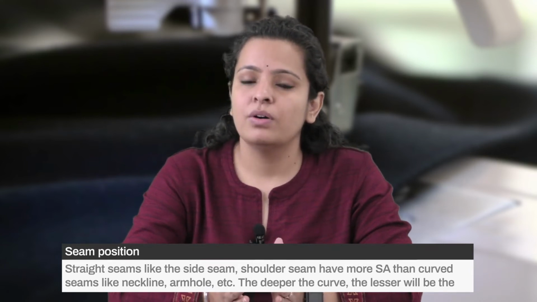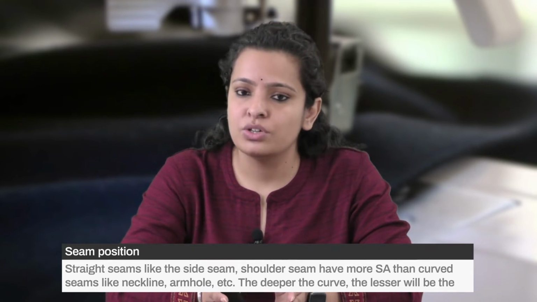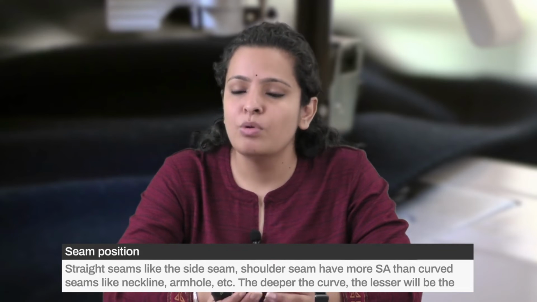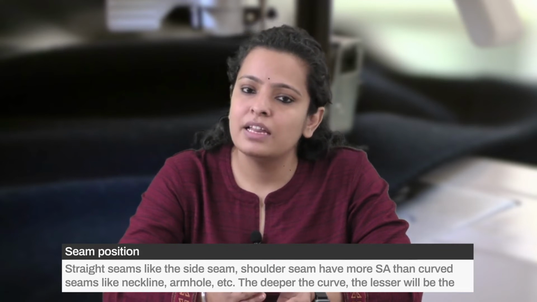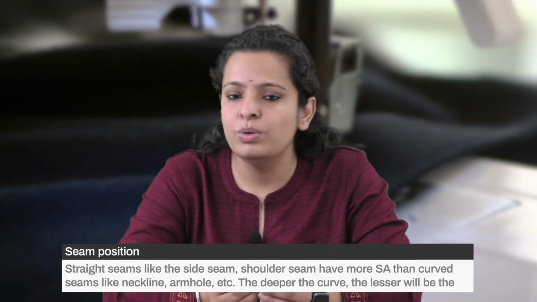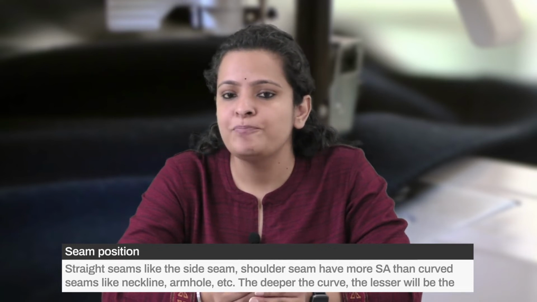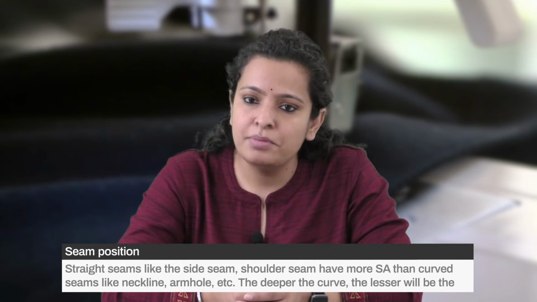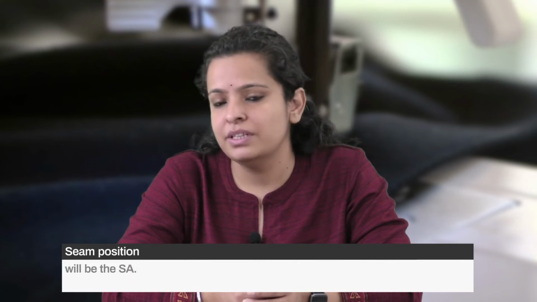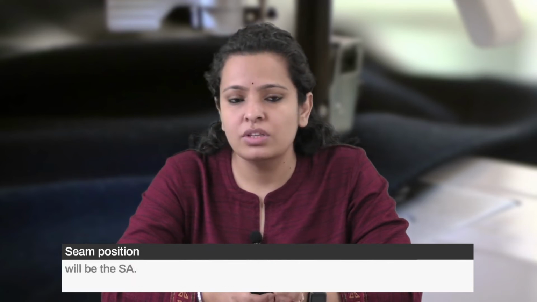On the side seam or the shoulder seam, we have more seam allowance, but in the neckline or the armhole, we keep the seam allowance very little. So the deeper the curve, the lesser the seam allowance. These are the certain factors which affect the choice of the seam allowance.